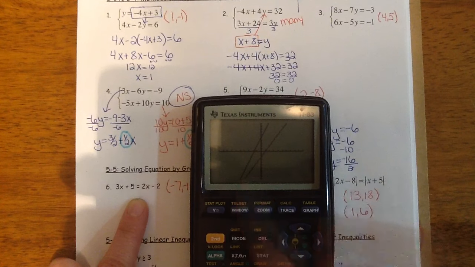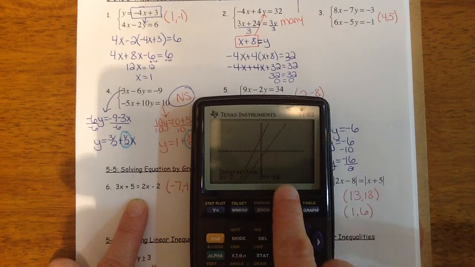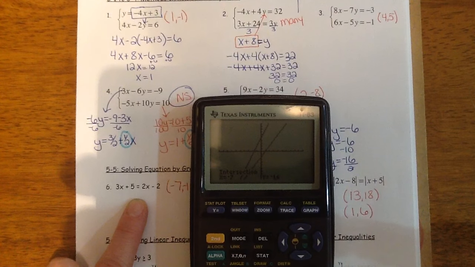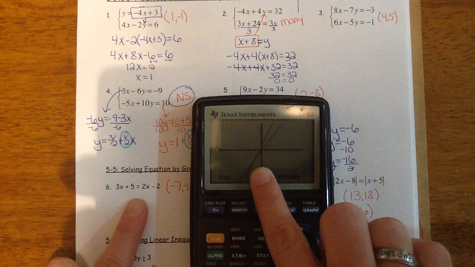Now notice the intersection is probably off our screen, so we may have to adjust it, or sometimes it'll still give it to you. So yep, it's still giving it to me even if it's off my screen. But if it is off my screen, we can always go to zoom, and then we can go to out. So if we do zoom out, and I hit enter, notice it will adjust it for me, probably so that I can see it better. So now I can see it cross.